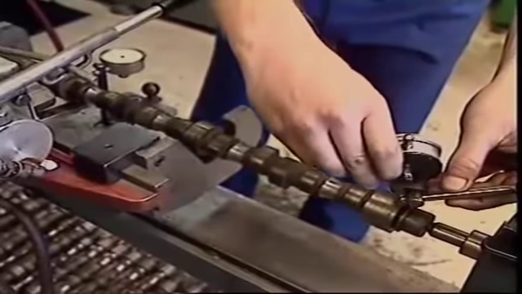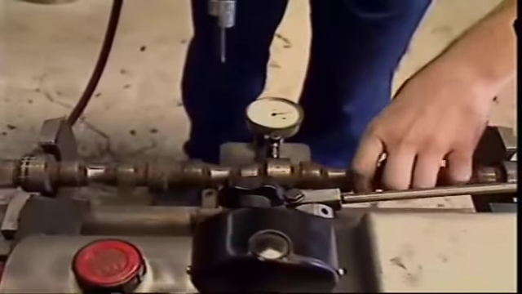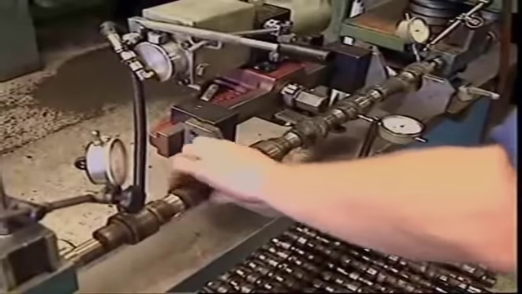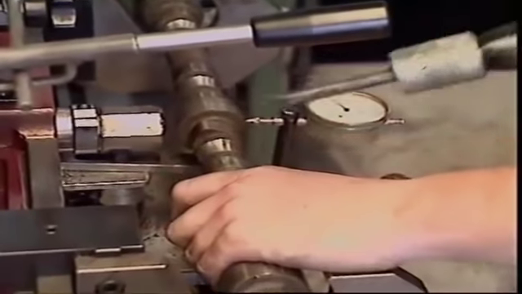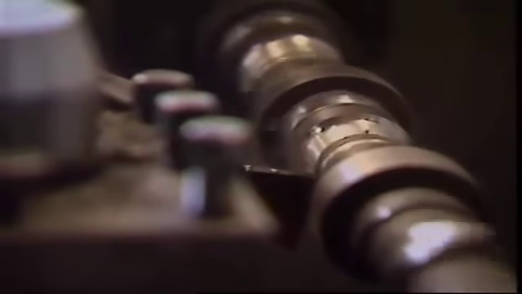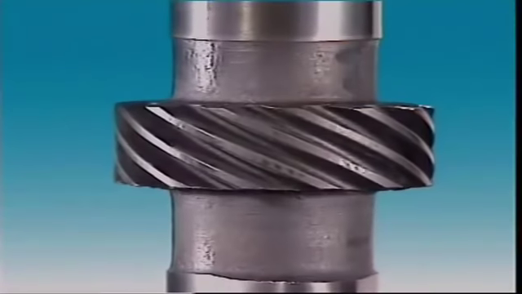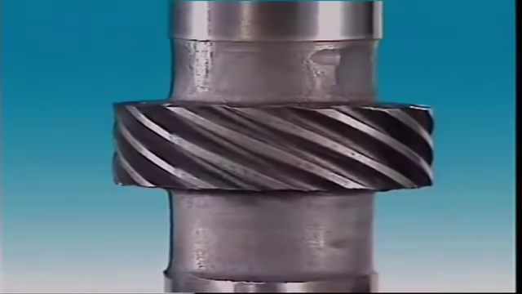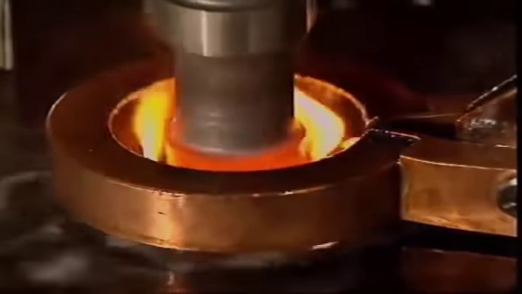Accuracy is crucial. If the cam is not exactly the required shape, or if it becomes worn, there can be impacts, fast valve wear, or noisy operation. The bearing surfaces on the camshaft are ground smooth, and the distributor drive gear is machined into the shaft. The cam lobes are then flame or induction hardened.